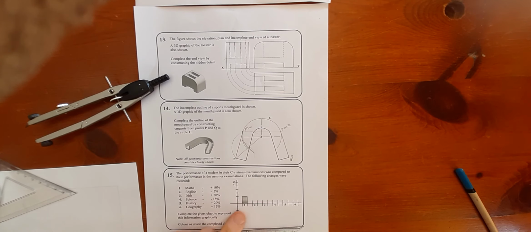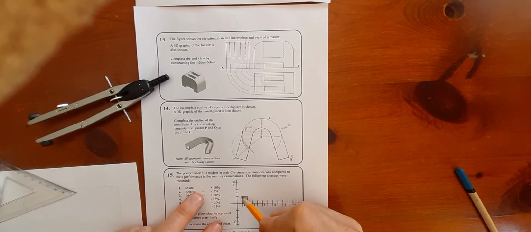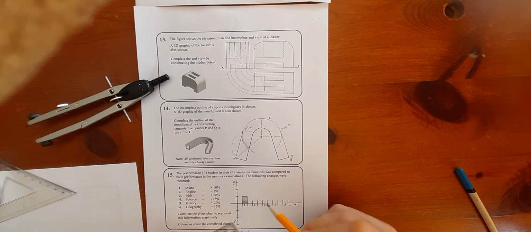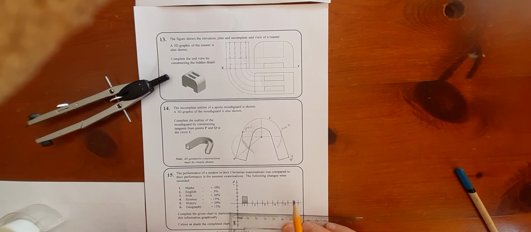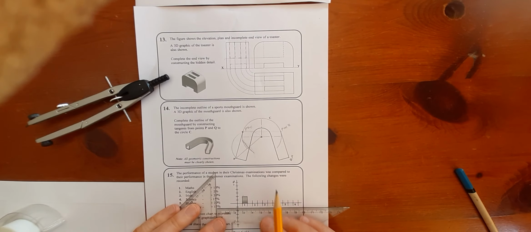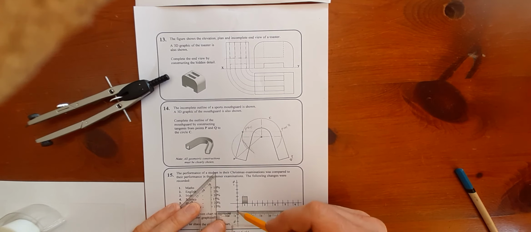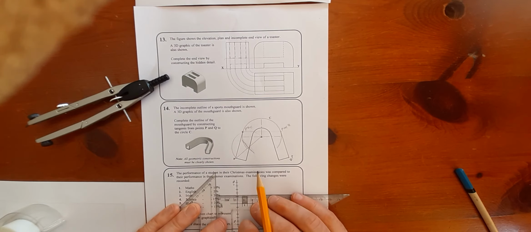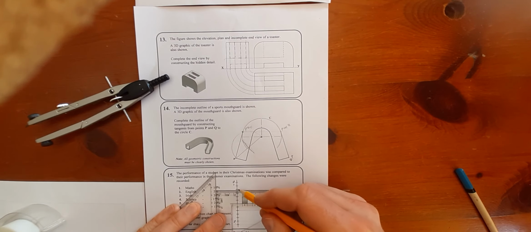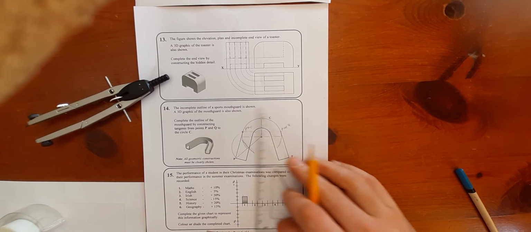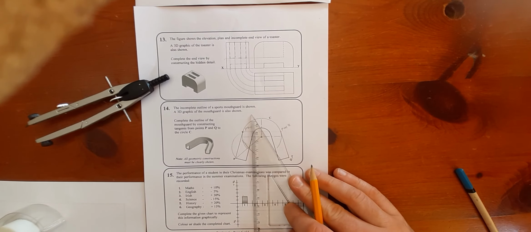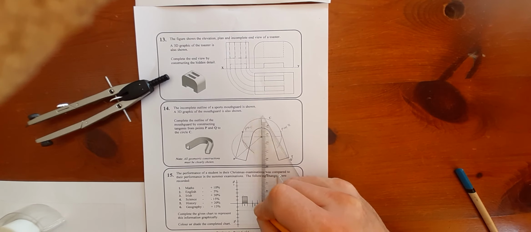Last one then is just to finish in a block. So maths is 10, it's plus 10% up here. English is 5, so it's just going down 1. So if we just quickly bring across these lines, then you can just bring them up to meet them. This one's down 5.